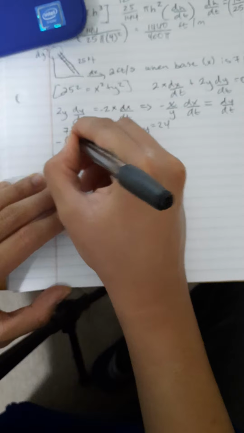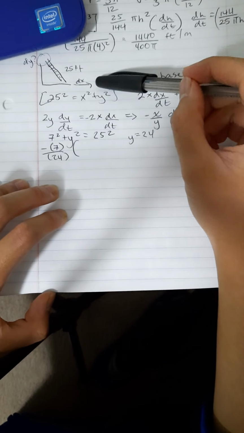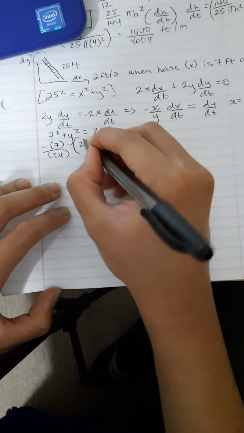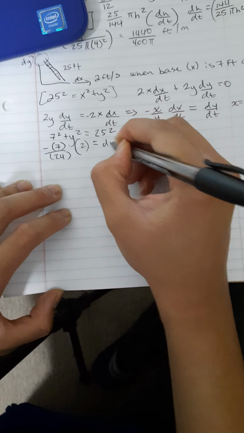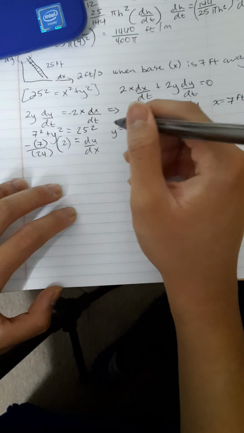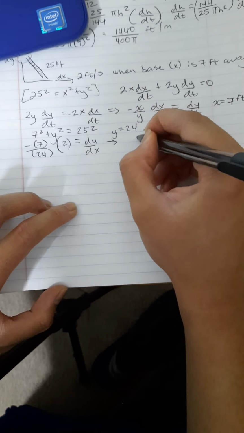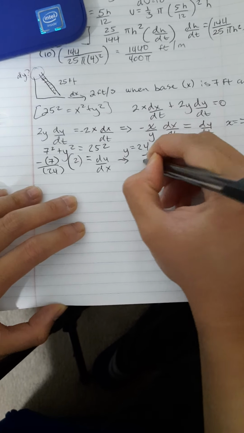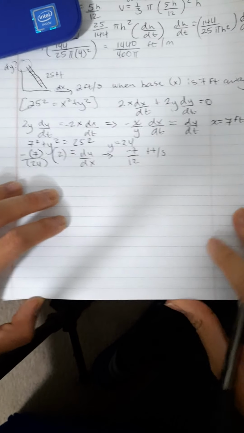So negative 7 over 24 times, we know our rate of change. It's saying it's going 2 feet per second away, sliding at the bottom. So we put a 2 there, substitute it in, and now equal dy dt. And then when we do this, we get the end result of the rate of change. This y changing is negative 7/12 feet per second.